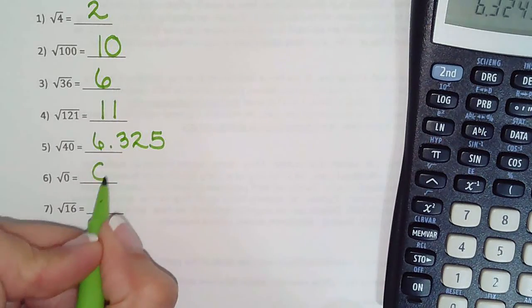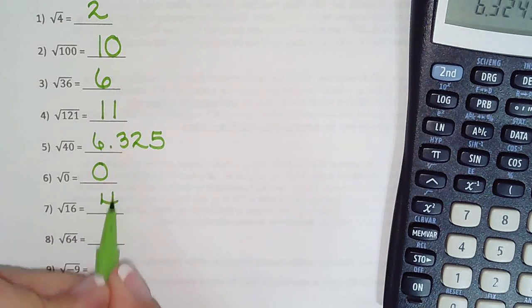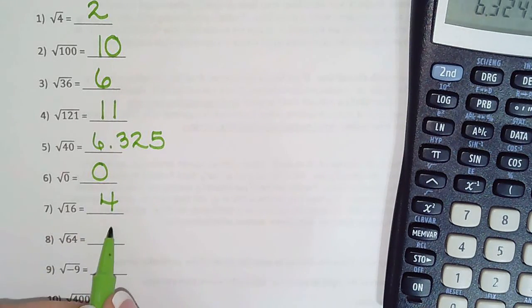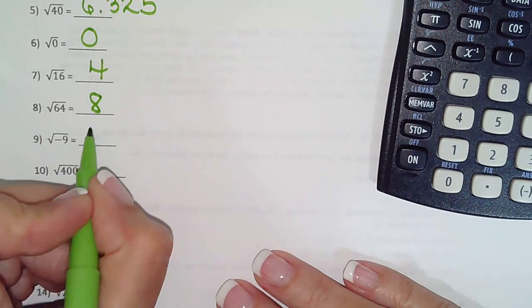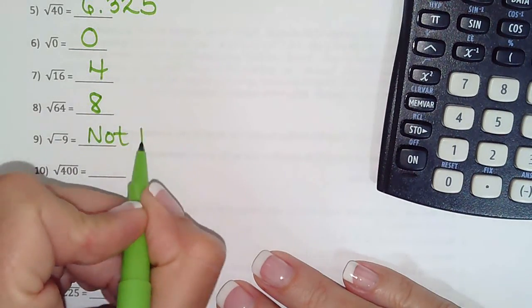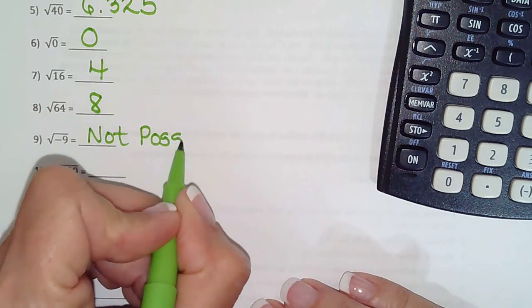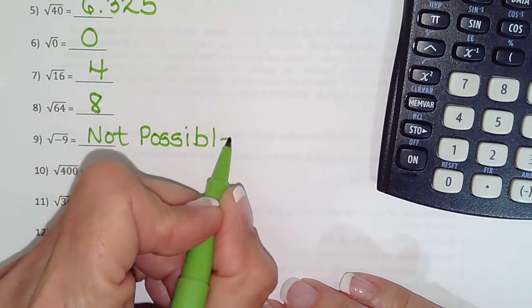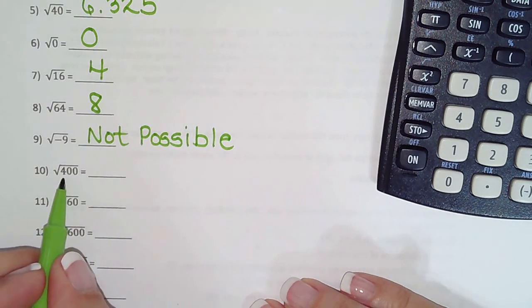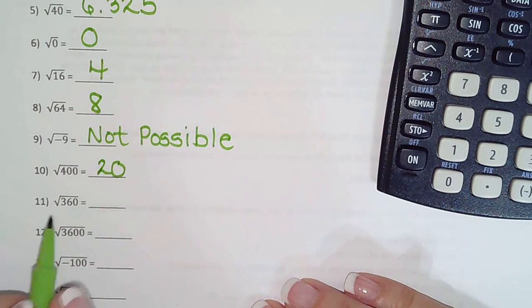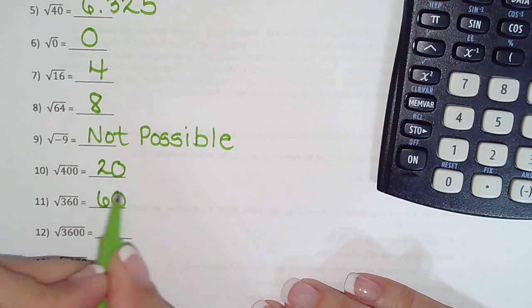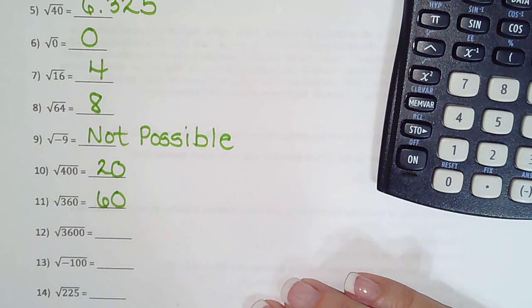Square root of 0 is itself. Square root of 16 is 4. 4 times 4. Square root of 64 is 8. Here's one that's not possible, because there's no way to get a negative number, because negative 3 times negative 3 is positive 9. Square root of 400 is 20. I'm just going quickly because we're almost out of time. This is 60, 36.